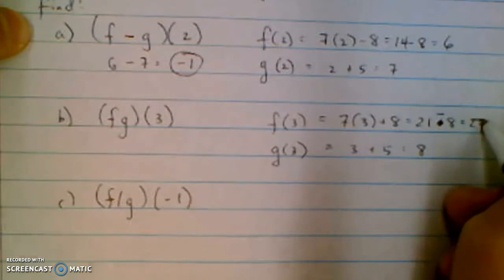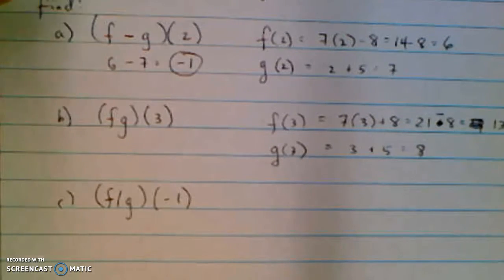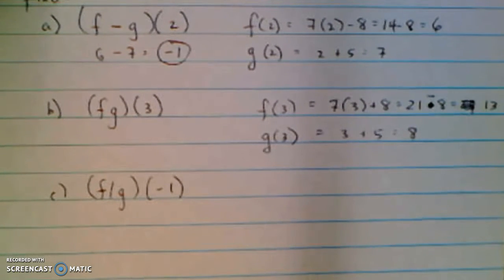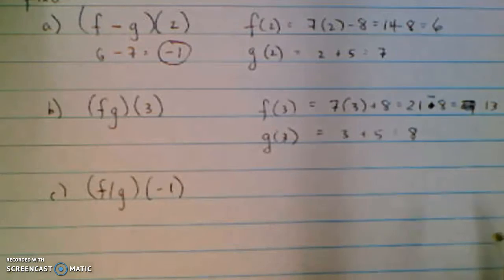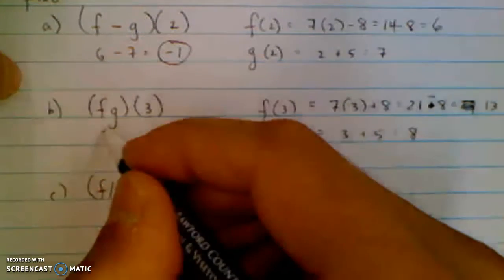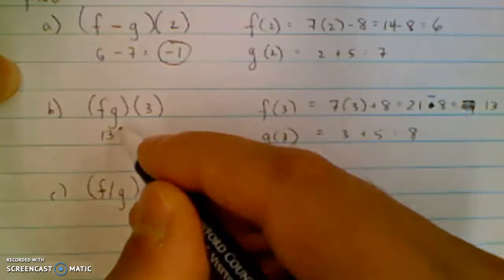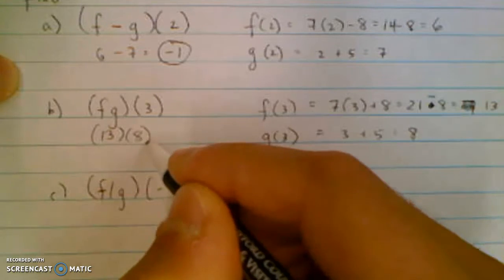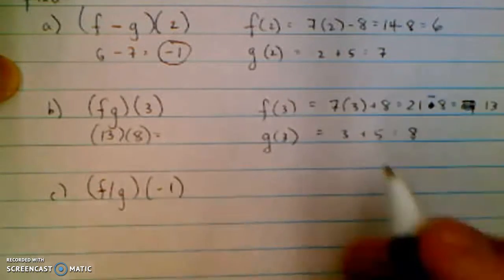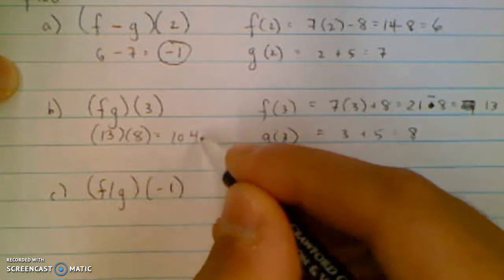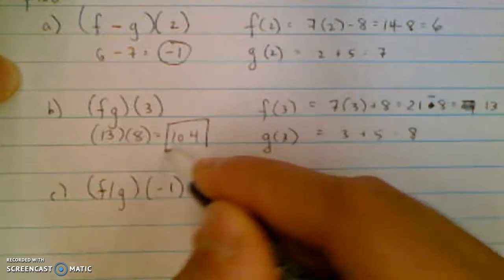Minus 8, so that should be 13. Wrong sign. Okay, and what do we do with those, Chris? Multiply 13 times 8. 104. Okay.